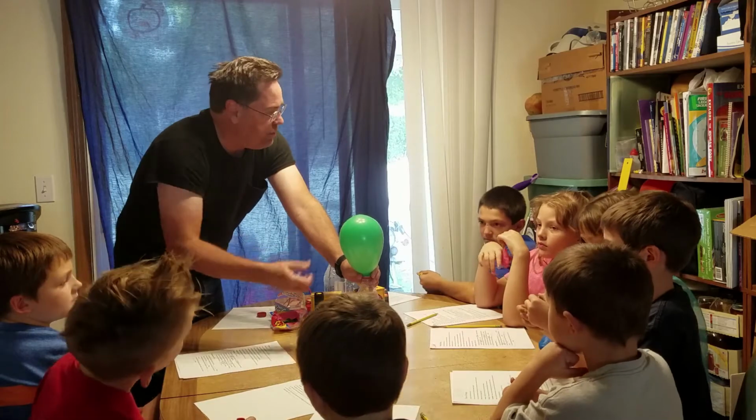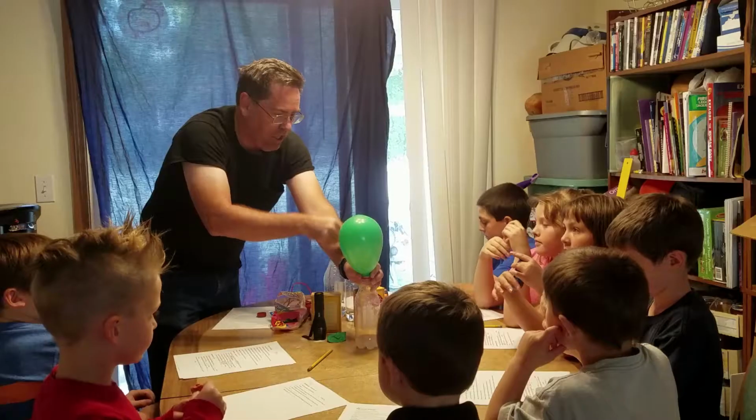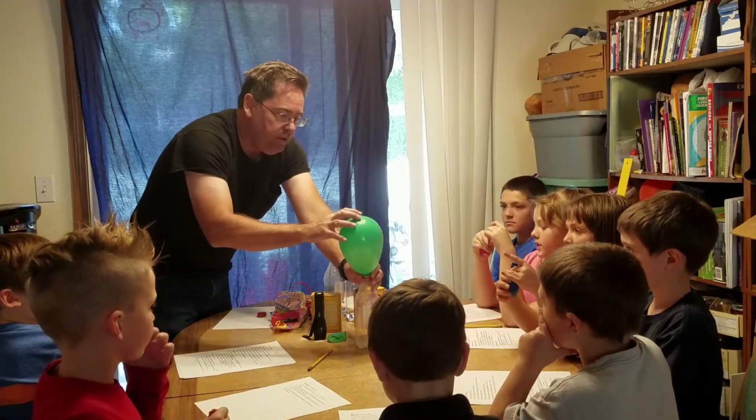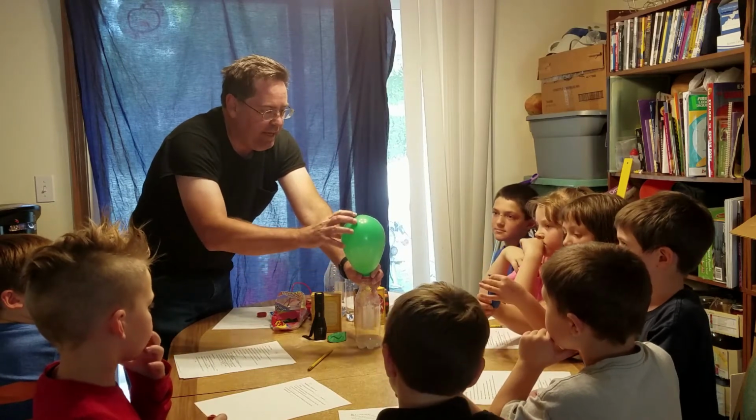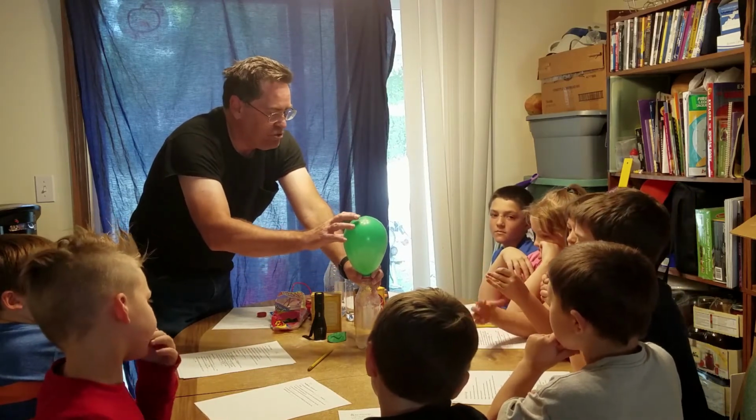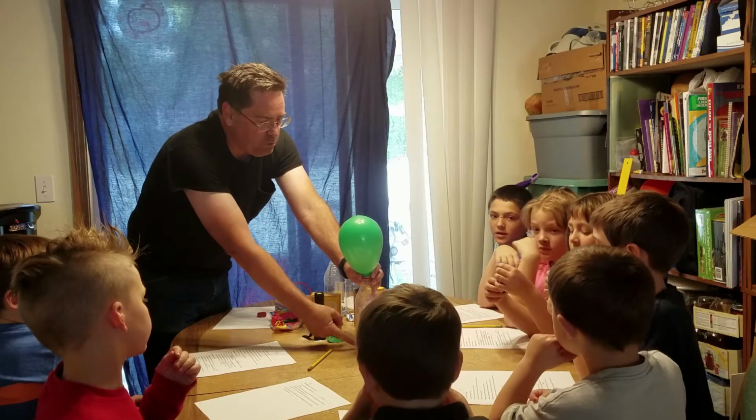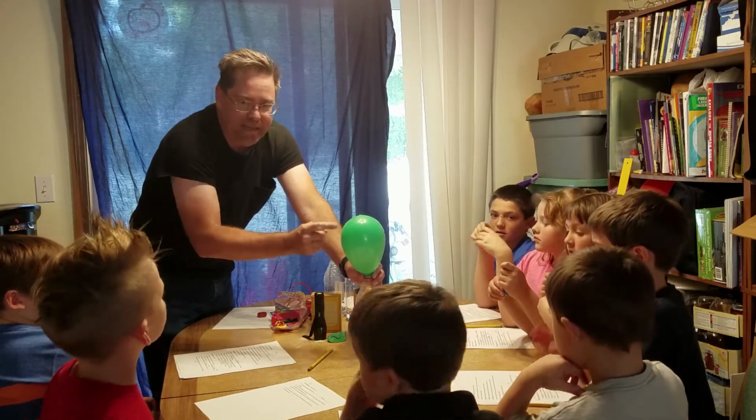So the act of blowing up the balloon, what kind of energy is that? Now we've used that energy and it's under pressure up here. So now the energy is stored in a different way. First it was stored chemically, now it's stored mechanically.